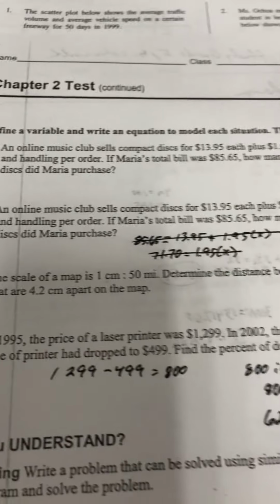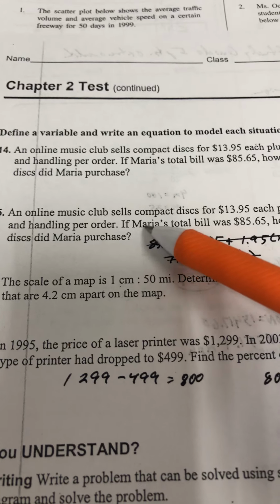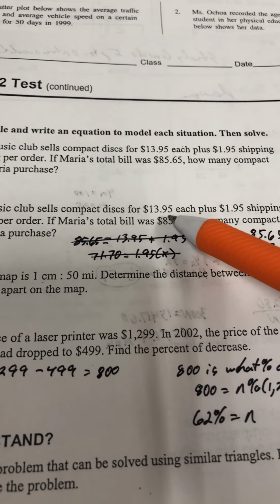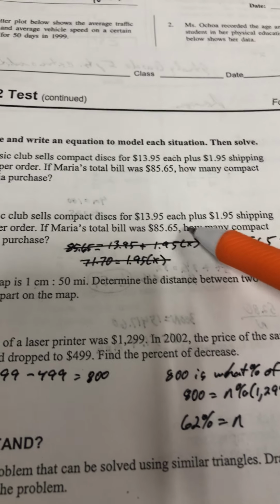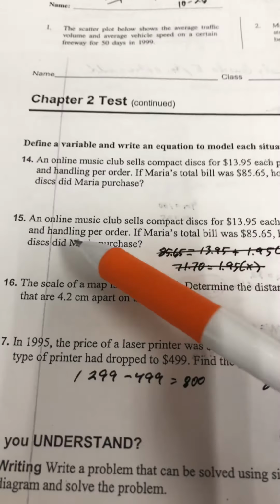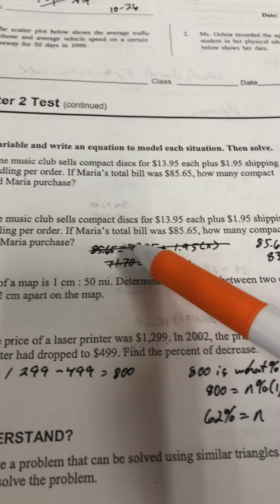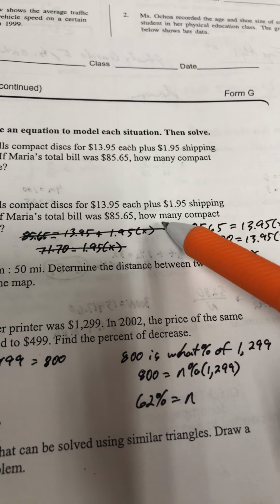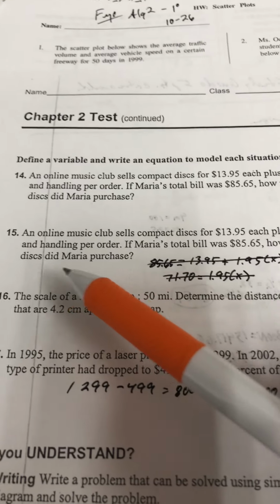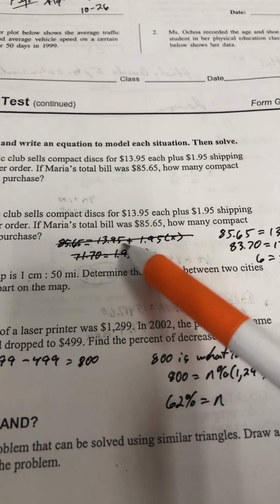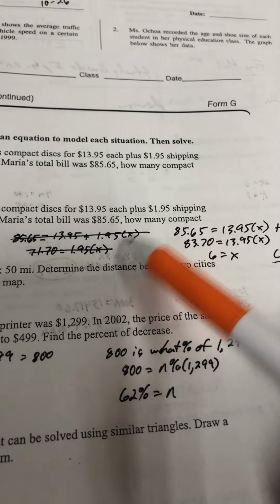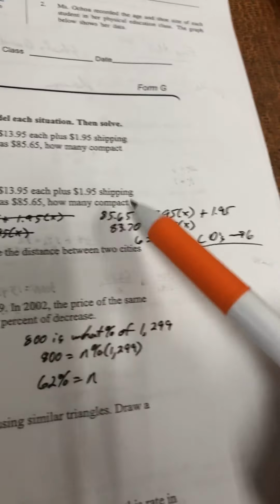Number 15. An online music club sells compact discs for $13.95 each, plus $1.95 shipping and handling per order. If Maria's total bill was $85.65, how many compact discs did Maria purchase? I started this wrong. I ended up putting the x with the shipping, and no, it's $13.95 each.